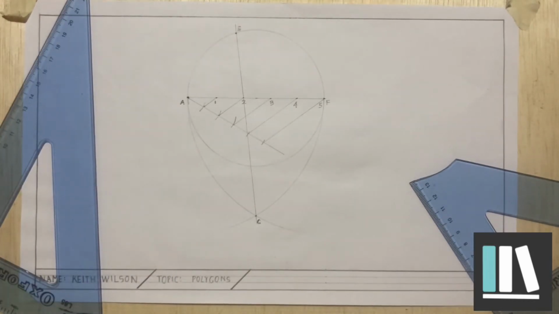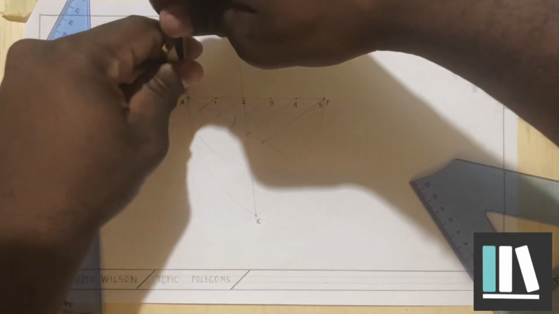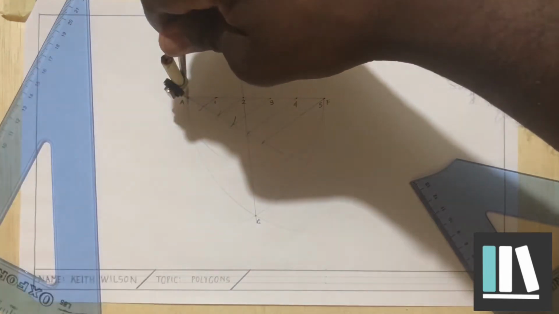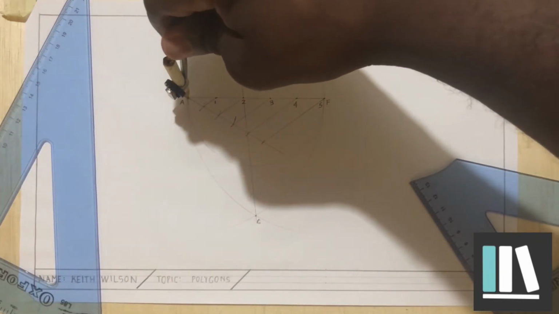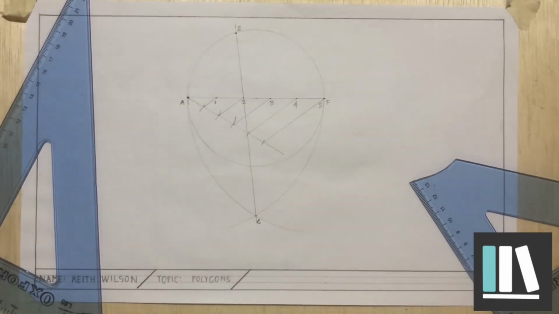So since AE is the length of one side, you're going to open your compass from E to A, right? So now your compass is open to the length of one side.